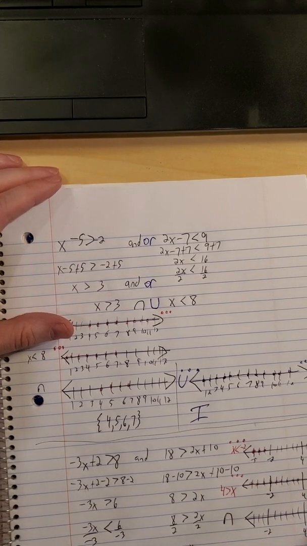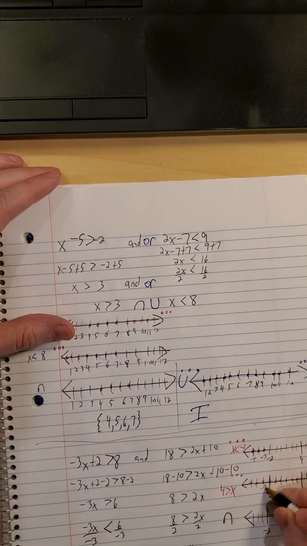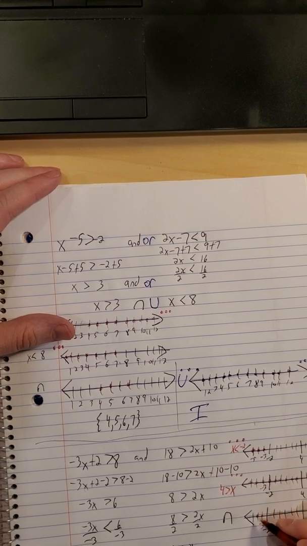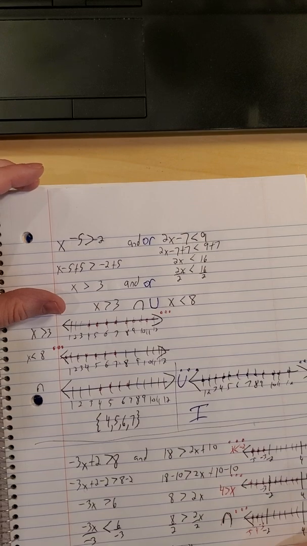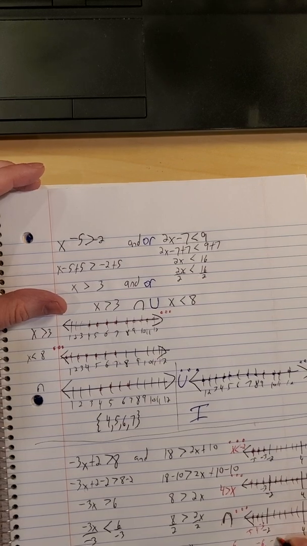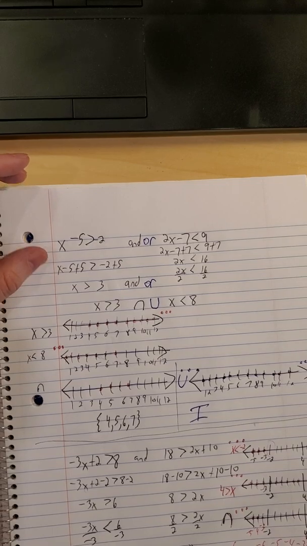For the intersection, we only want things that were shaded twice. Over here, none of this got shaded at all. In this region, only shaded once. Over here, starting at the negative 3, that was shaded both times. We'll hang on to that. Negative 4 was shaded both times. Negative 5 shaded both times, and forever this way for our intersection. So our solution set for that, we are coming from negative infinity, so negative 6, negative 5, negative 4, negative 3. We did not get to keep the negative 2 because of the strict inequality. It was not on our first graph.